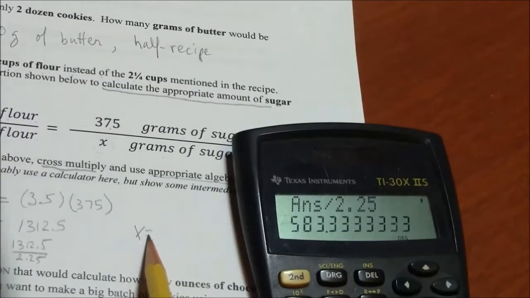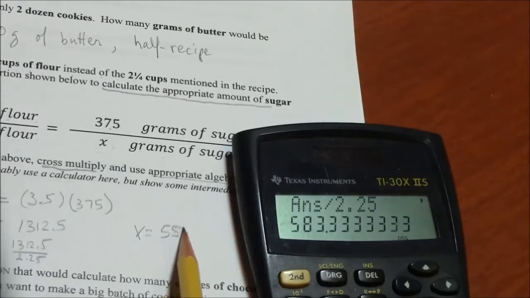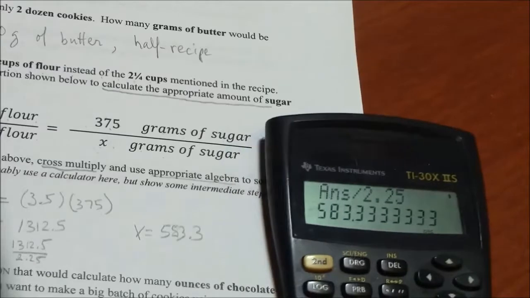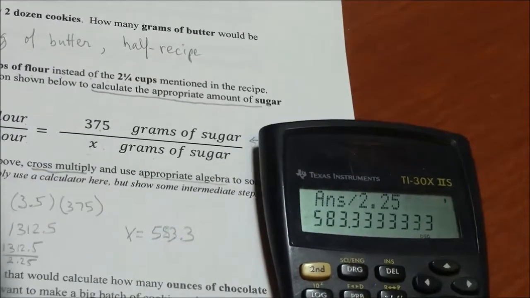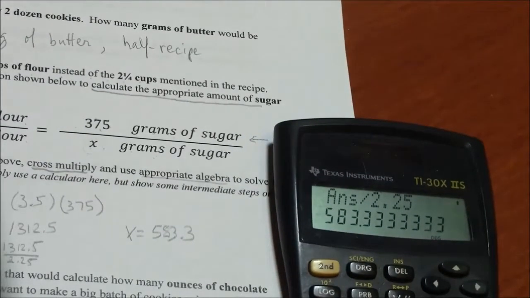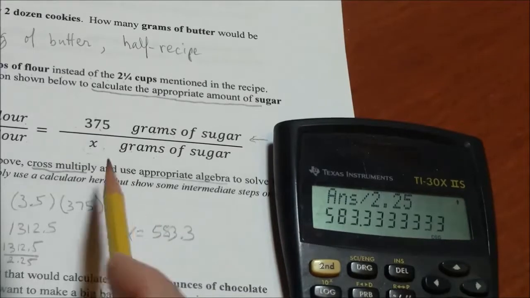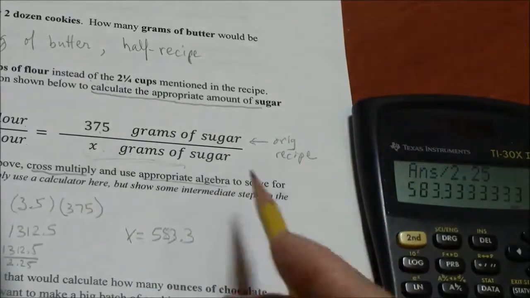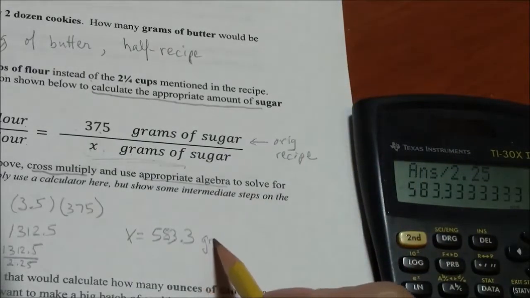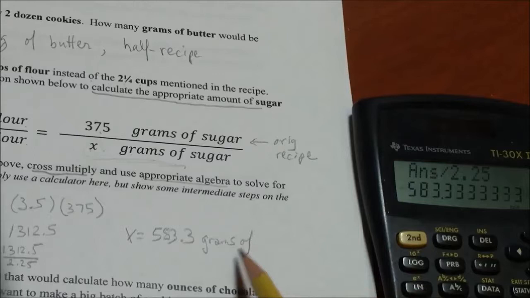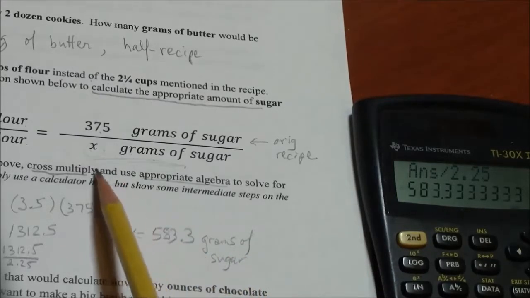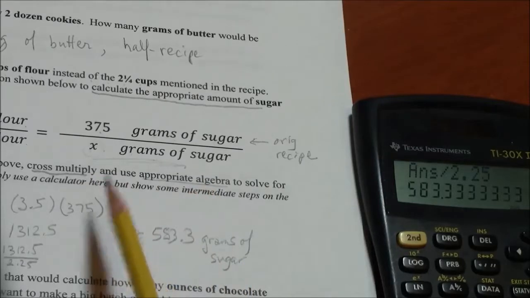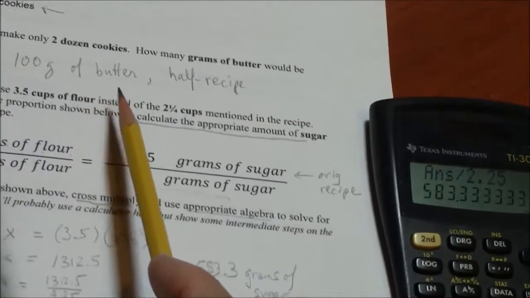583.3, and I need a label on that. If you just say x equals 583.3, that has no meaning whatsoever in terms of our recipe. But if we then say, what does that stand for? What does x represent? x represents the grams of sugar. So this 583.3 is grams of sugar. And that is the quantity that I should be weighing out to go with my 3 1/2 cups of flour.